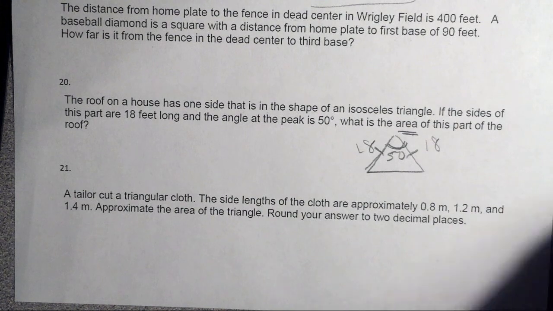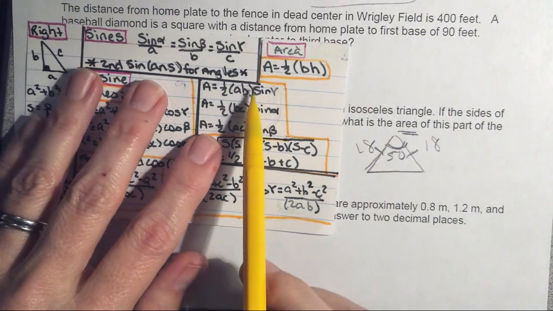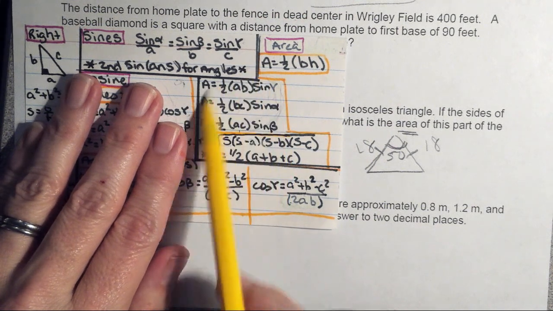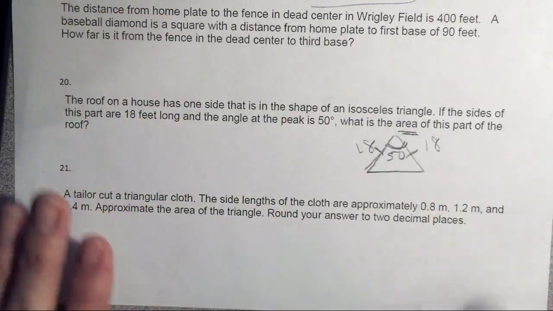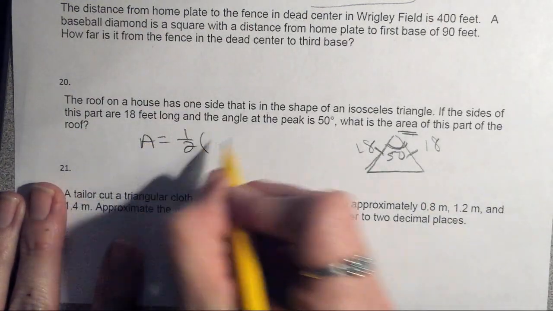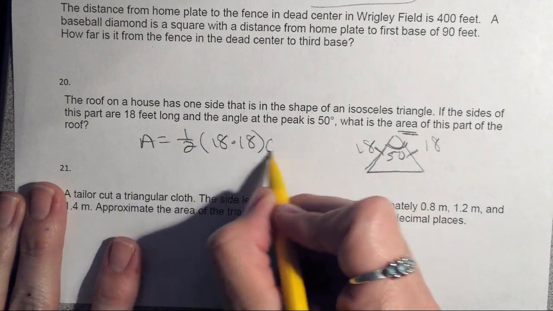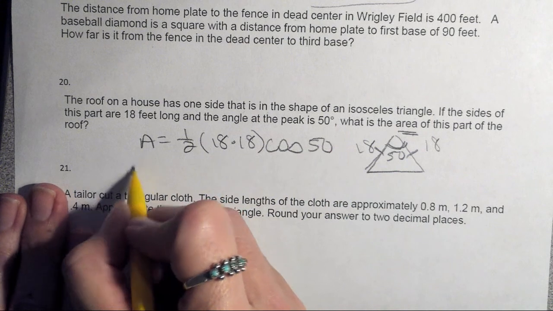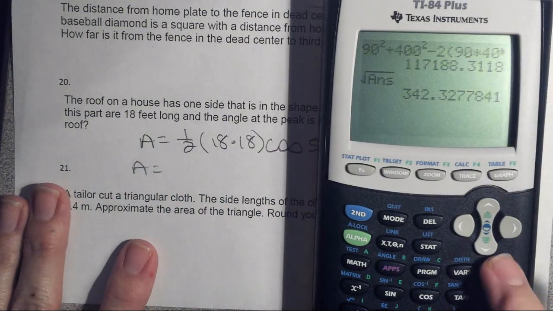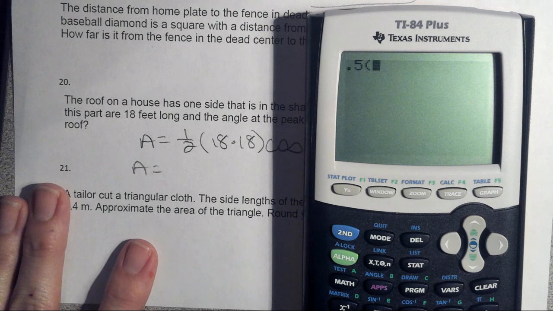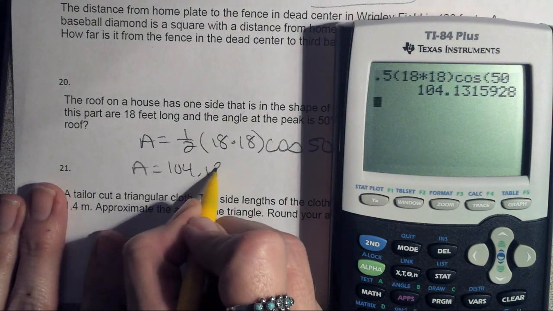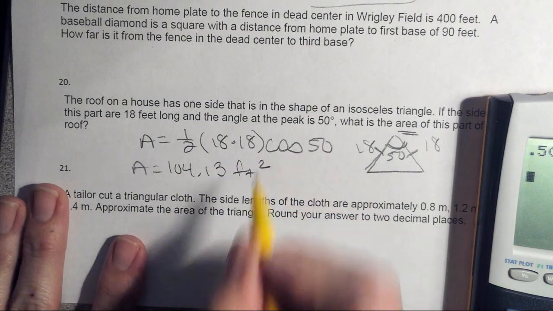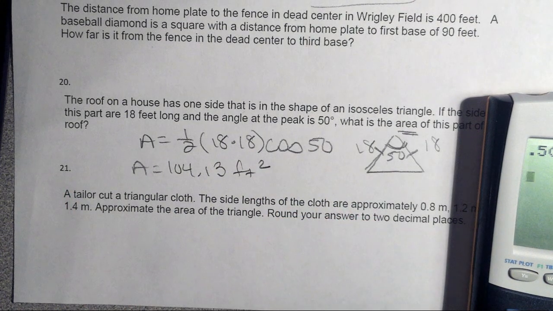So I need an area formula with 2 sides and angle. Here are my area formulas with 2 sides and angle. I can use any of these 3 depending on if I want to call these A, B, or C. It really won't matter. So area equals 1/2 18 times 18 times cosine of 50. We're going to type that in our calculator. 0.5 times 18 times 18 times cosine of 50. 0.13 feet squared. Make sure you have it squared.